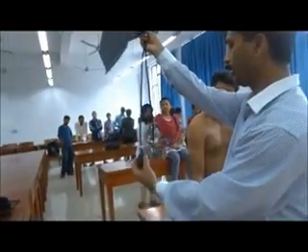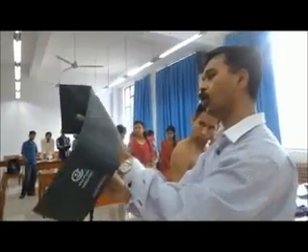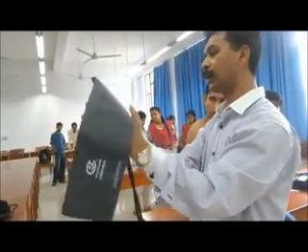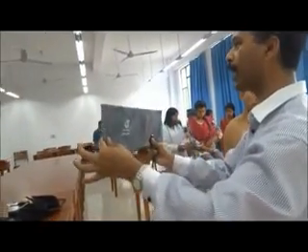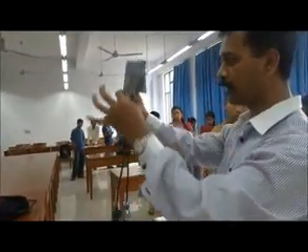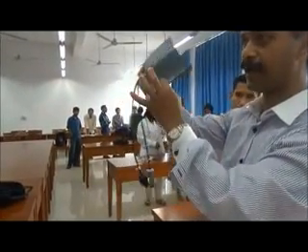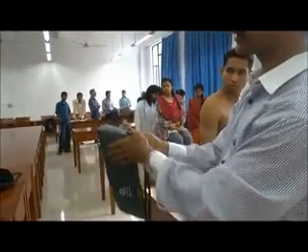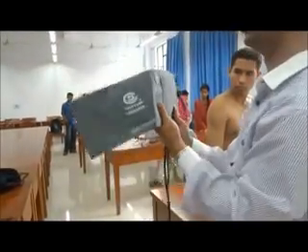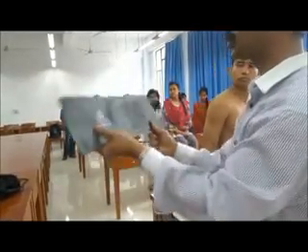See the sphygmomanometer. This sphygmomanometer has two things: one is the meter, one is the pumper, and these two are placed here. You need to take the sphygmomanometer in your hand like this way. Right hand these two, remember this thing, and left hand these two, with this attachment facing towards you.